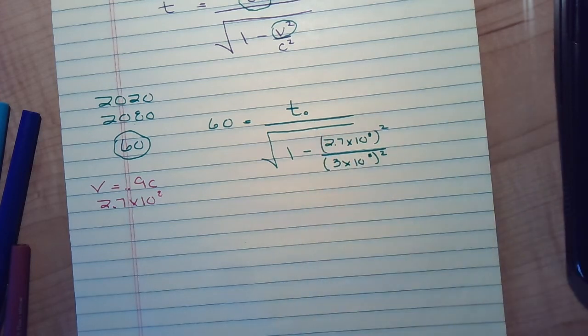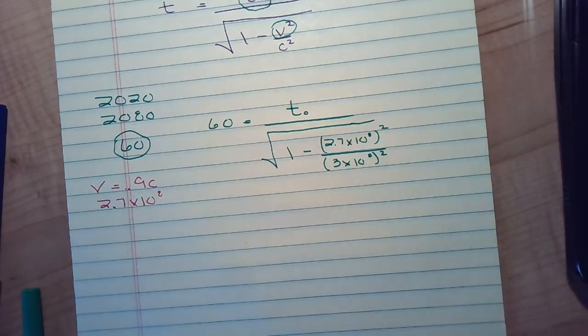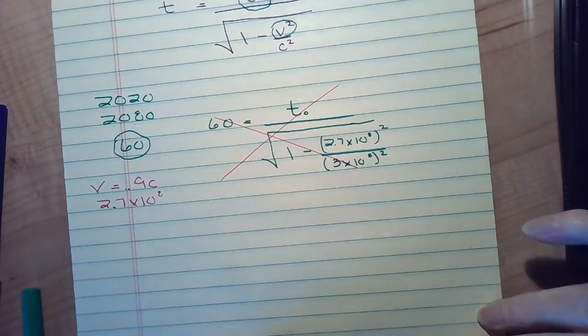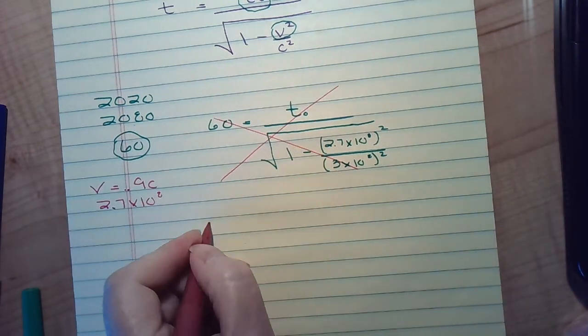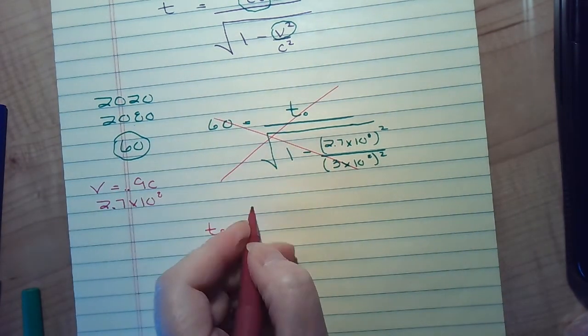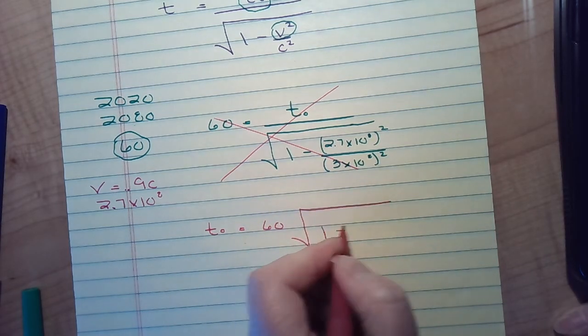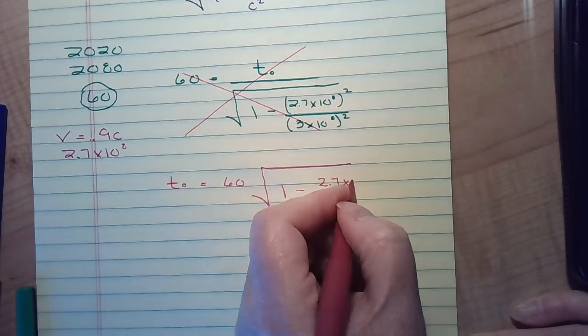So we're going to go 0.9 times 3e8. So we are going to be traveling 2.7 times 10 to the 8th meters per second. So 0.9 c is kind of slow in terms of relativistic speeds, so my guess is we're going to have to spend kind of a long time in our spaceship.